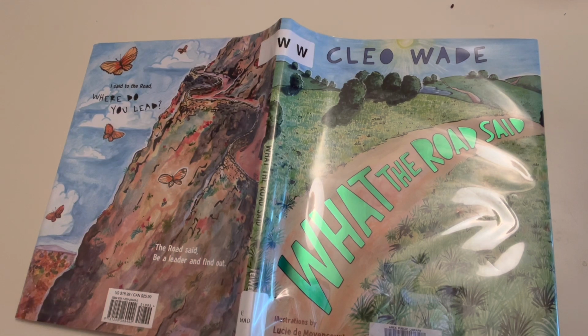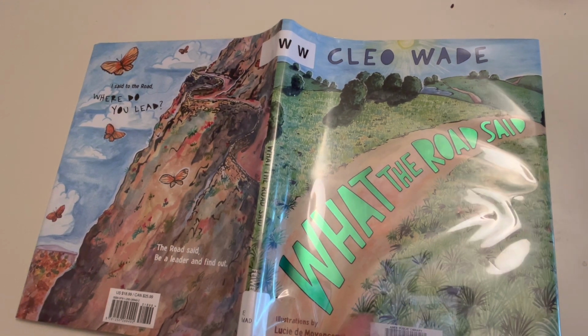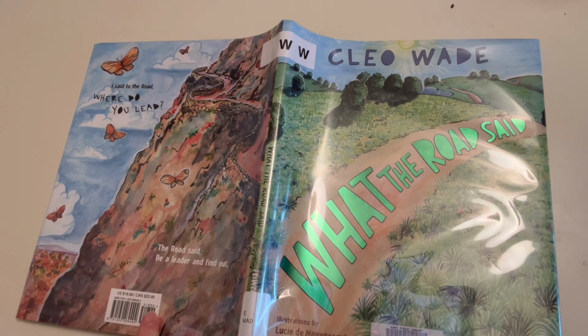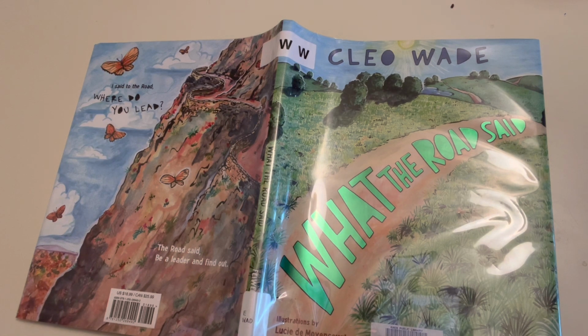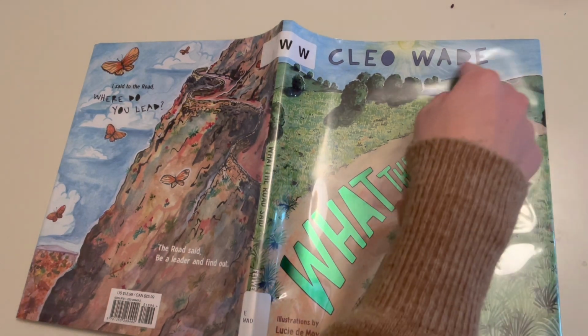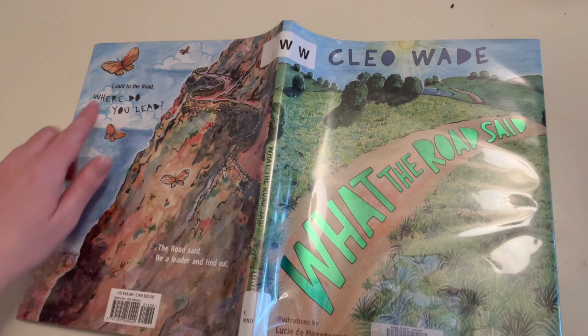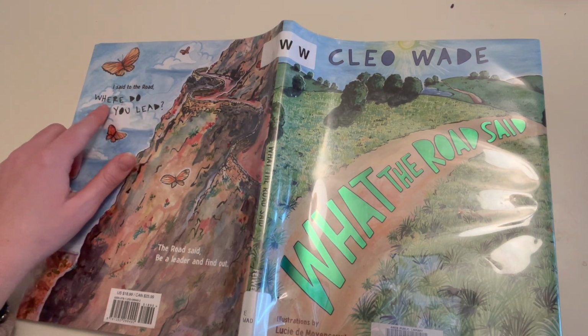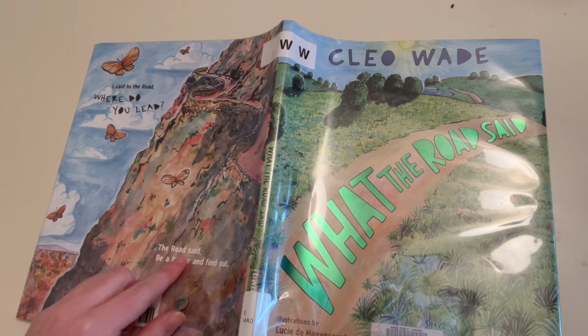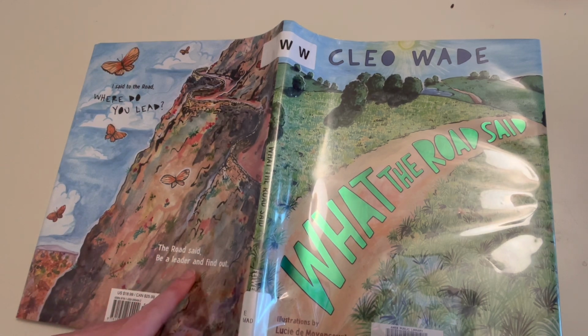What the Road Says also has dual image art, which means the front image and the back image are different. Can you make a connection between the two? I think so too. I see a road here and a road here. Let's see what it says. I said to the road, where do you lead? The road said, be a leader and find out.